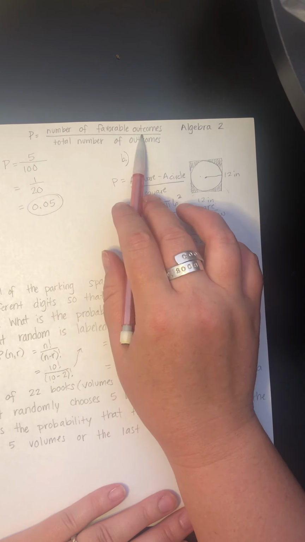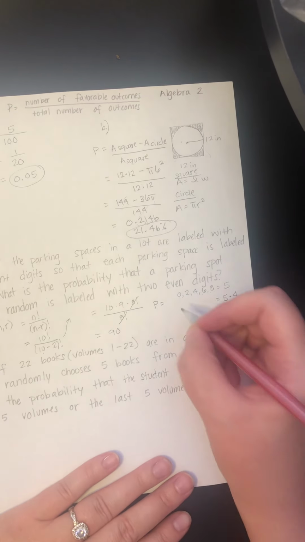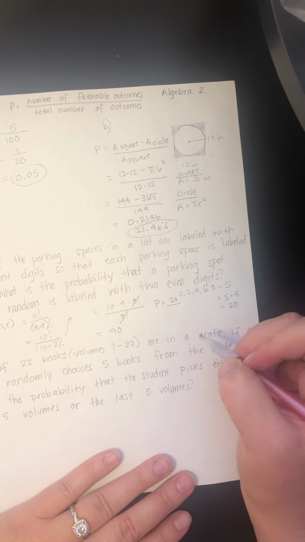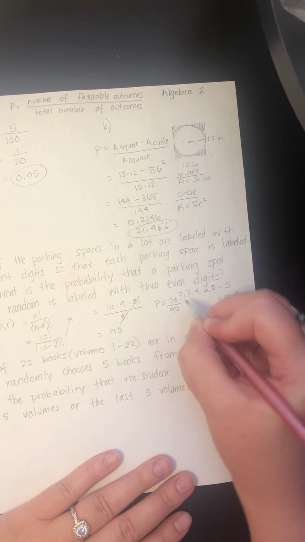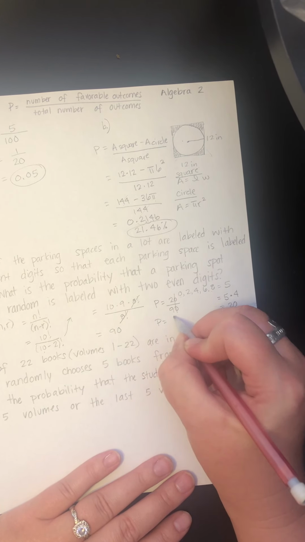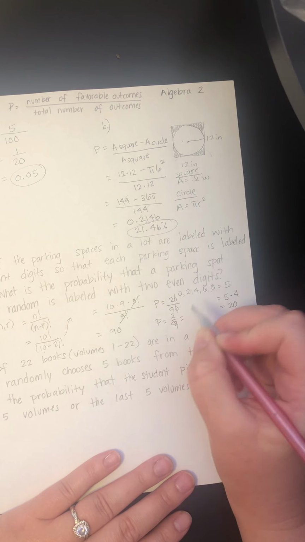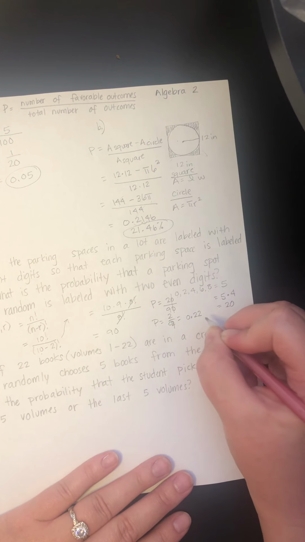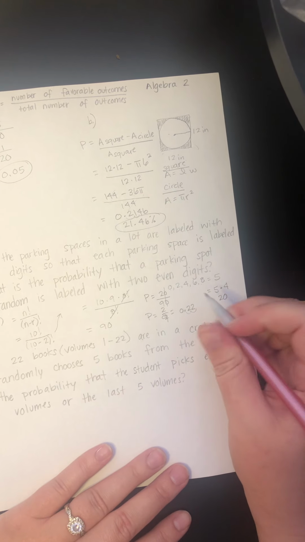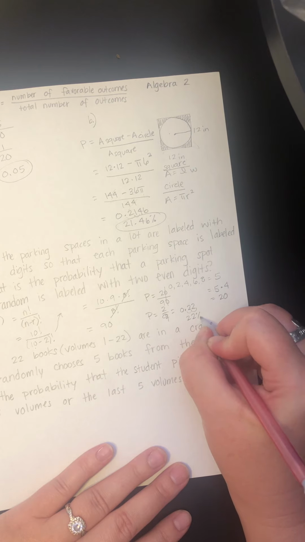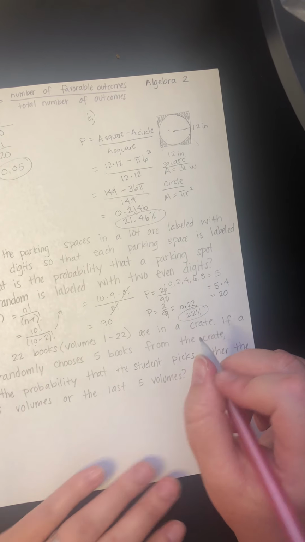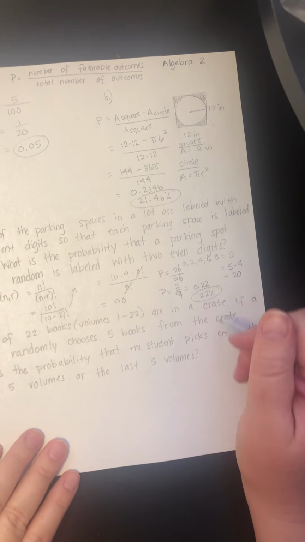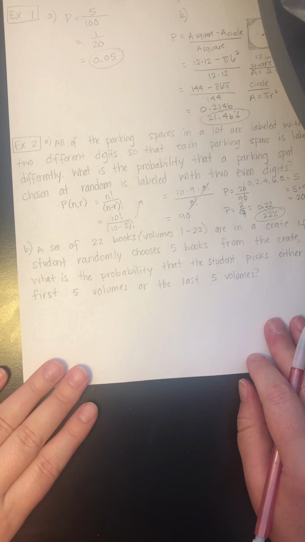We're going to use this formula, favorable outcomes over the total number of outcomes. So we have favorable outcomes is 20, and the total number of outcomes is 90. You can cancel the zeros to reduce it. 2 over 9, if you want to write it as a decimal, it's going to be about 0.22, or as a percentage, just move the decimal 2 places to the right, it's going to be 22%. So the probability of finding a parking spot with 2 even digits is 22%. Let's look at the next one.